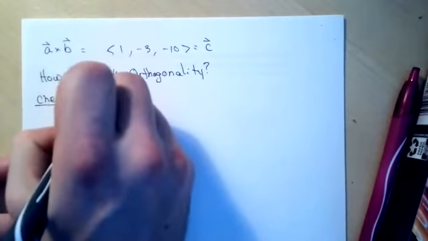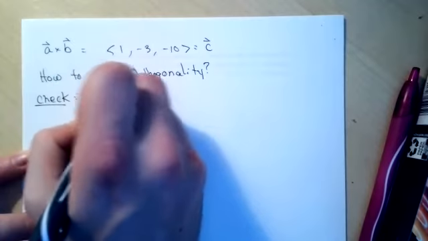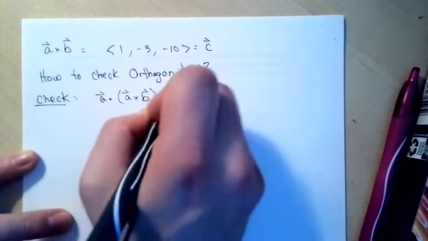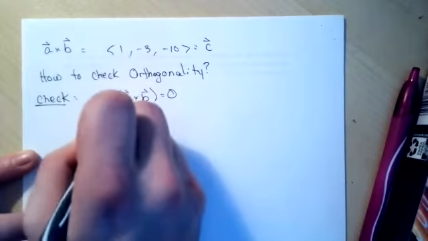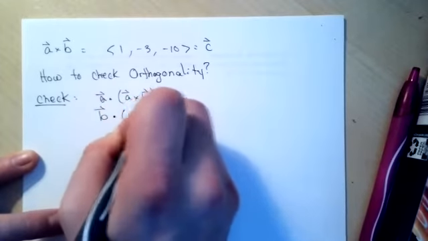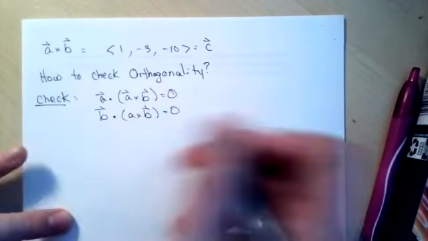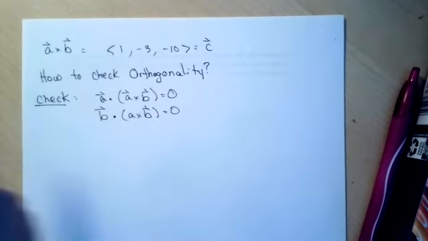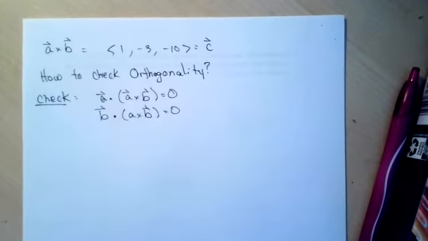So check that A dot A cross B equals 0, and likewise B dot A cross B equals 0. It's actually a good thing to do when you're working with pure numbers, it's pretty quick to do as computations.